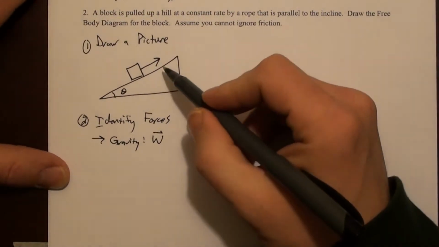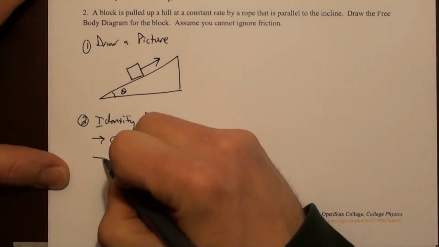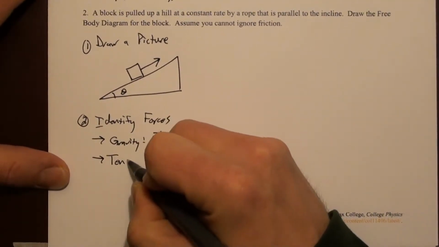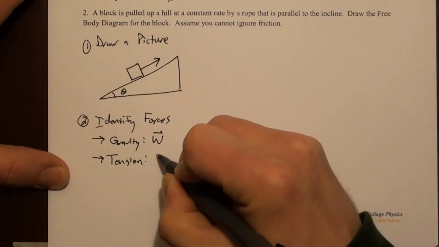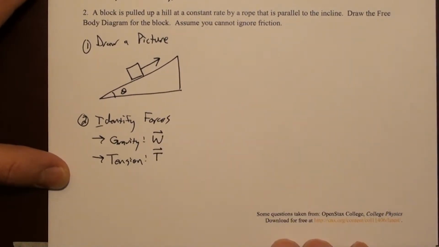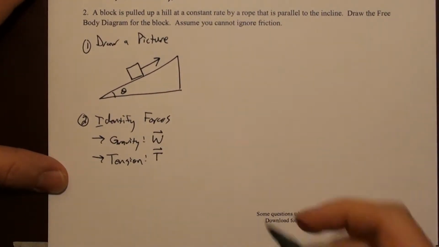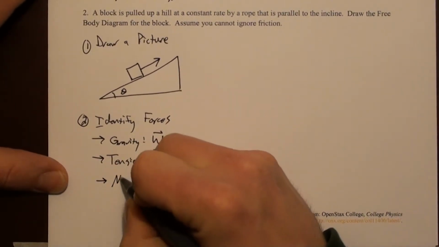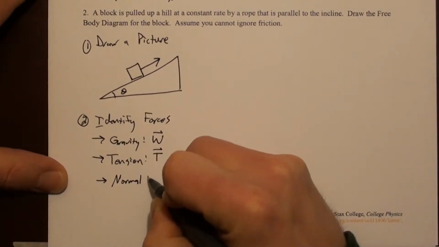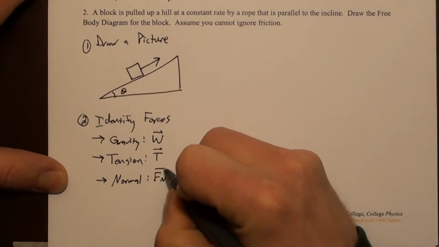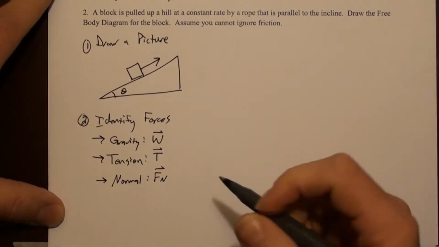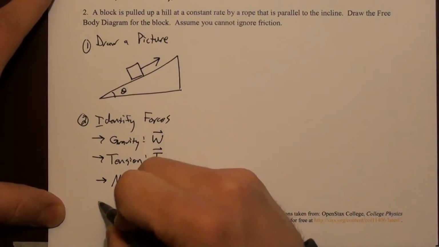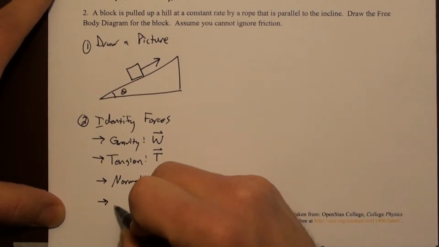If this is being pulled by some rope, there must be some tension. Maybe just call that T. If it's sitting on an incline, there must be some normal force. And we're told that we cannot ignore friction, so we should put friction here as well.